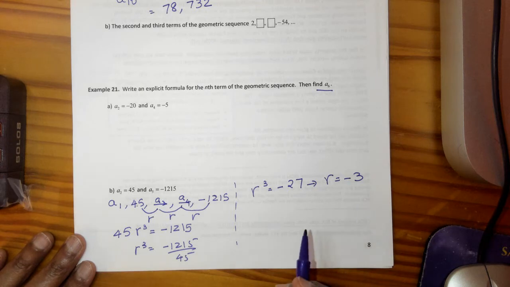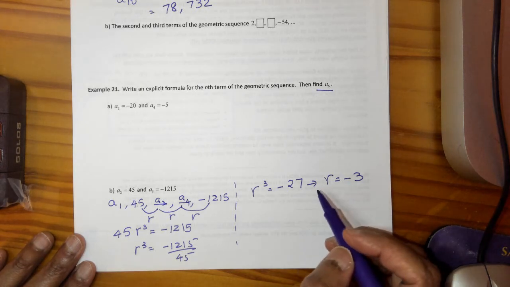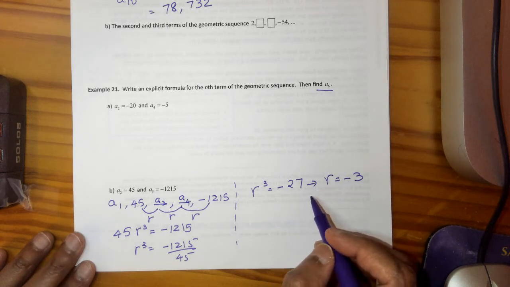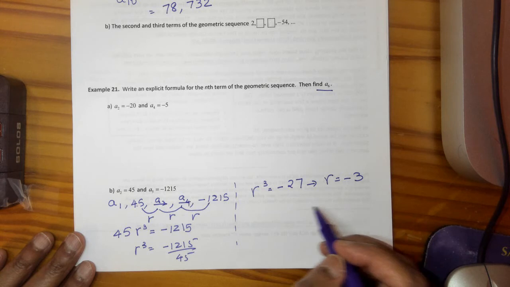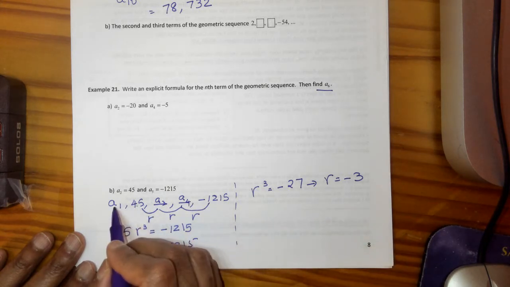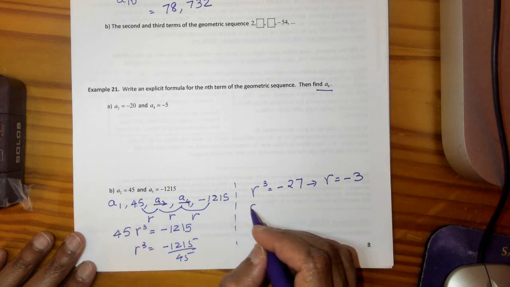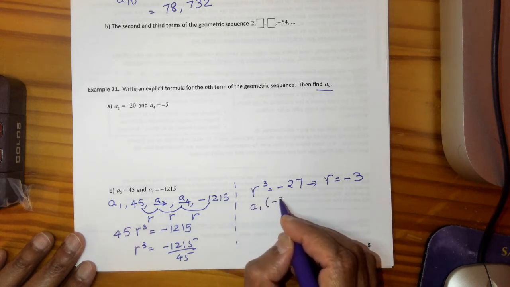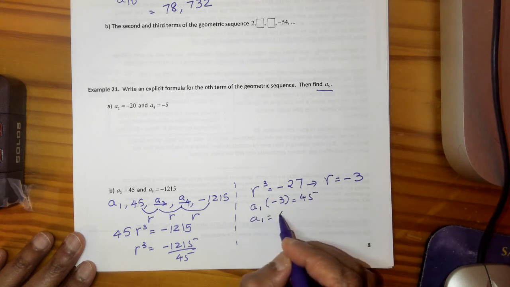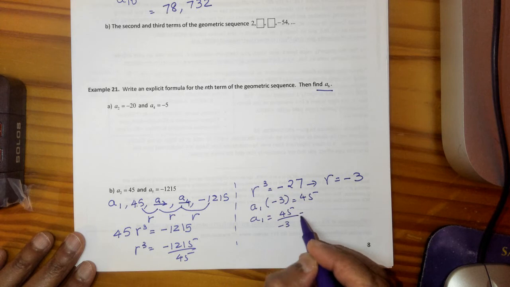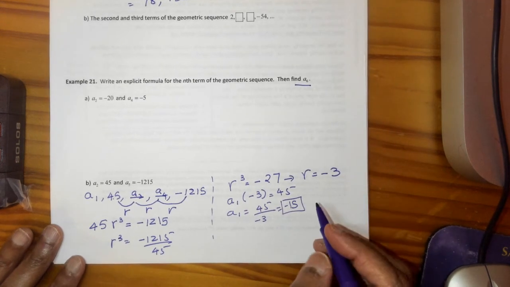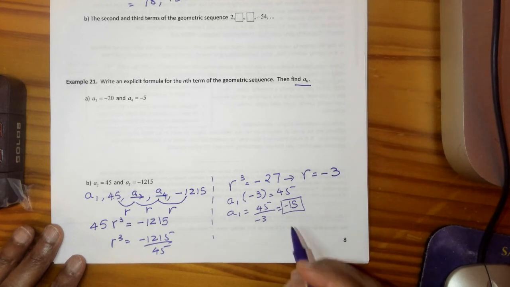So now that I have r to be -3, I can find my A1. So how do I find A1? A1 multiplied by -3 gives me 45. That means A1 equals 45 divided by -3, which is -15. So I found A1. And then, so I have A1, so that means I can write my explicit formula.